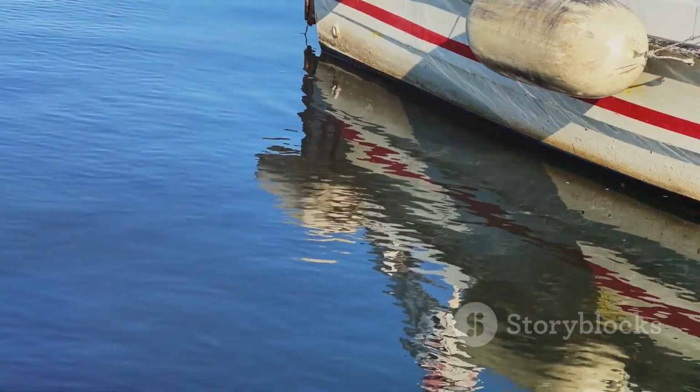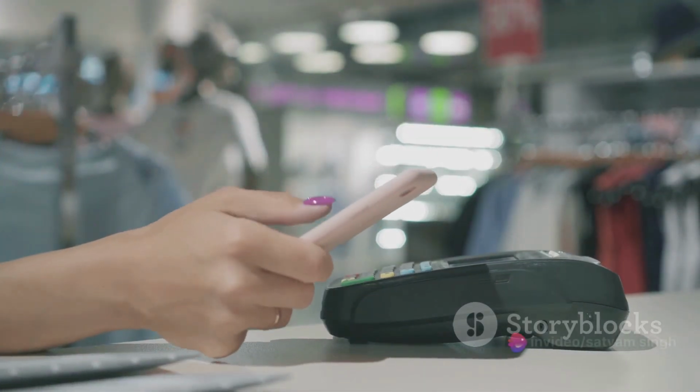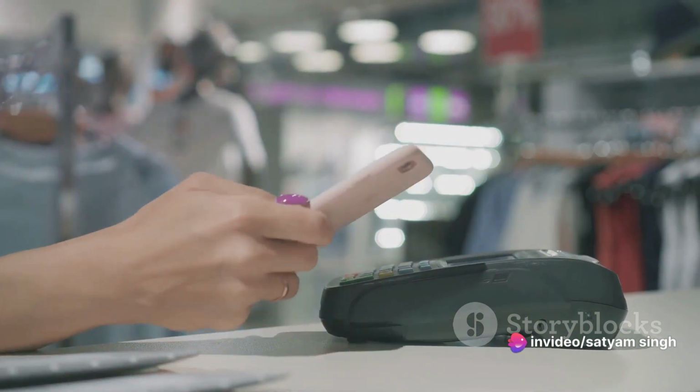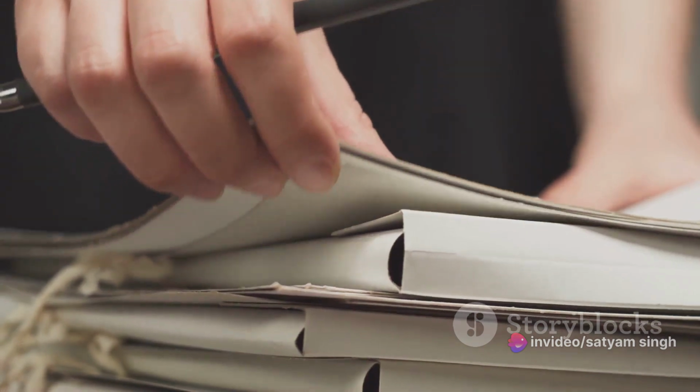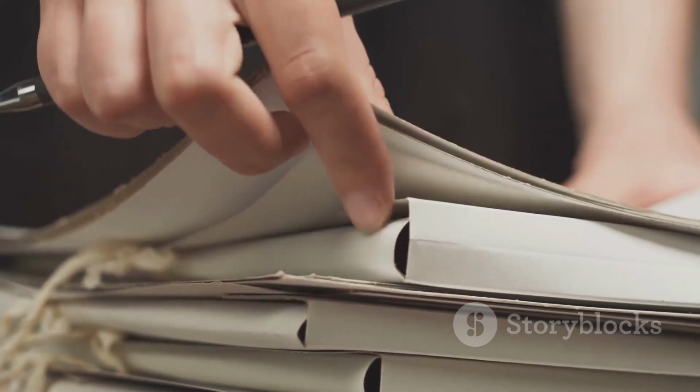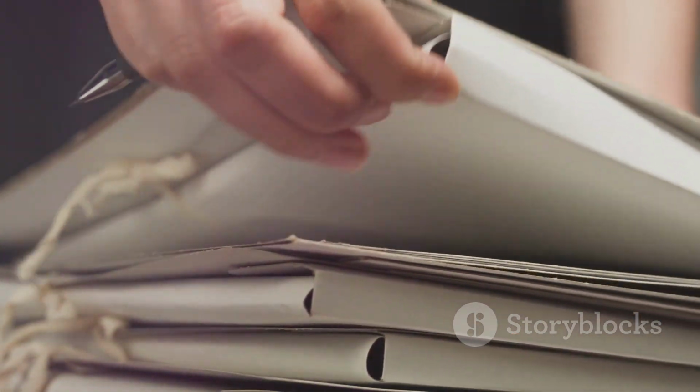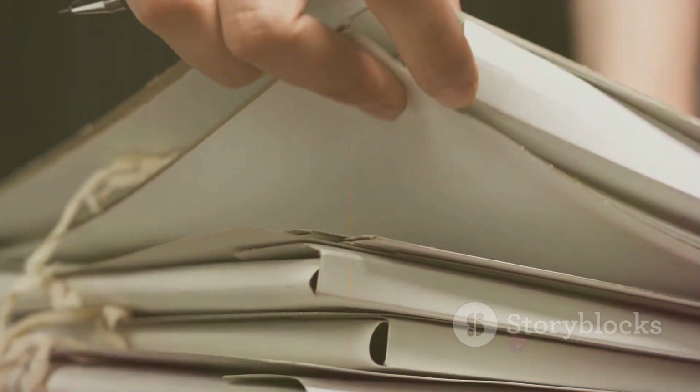So how about digital receipts, you ask? Well, they're just as good as paper ones, as long as they clearly indicate the GST you've paid. Just remember to save them in a place where they won't get lost in the digital abyss. With your documents in hand, you're ready to identify the refund process.